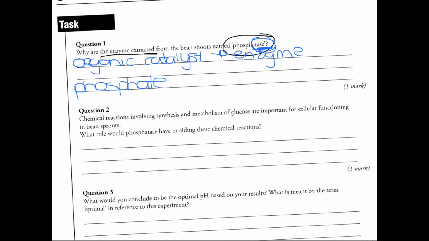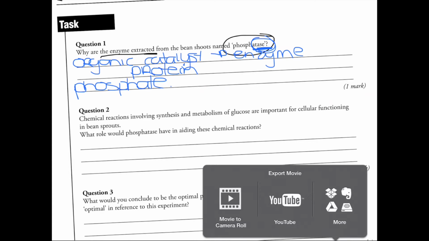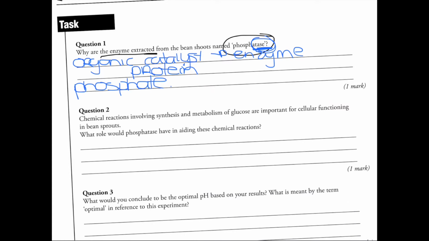When you do talk about organic catalysts and enzymes, there are other different types of organic catalysts. The difference between all organic catalysts and an enzyme is that it's made of protein. So I might even put that in there as well. So it's an organic catalyst that's made of protein that speeds up reactions and is not changed.